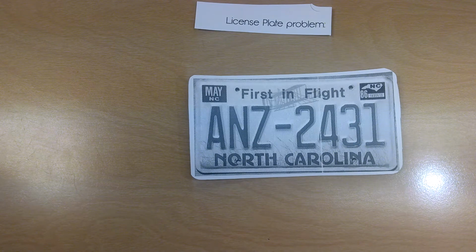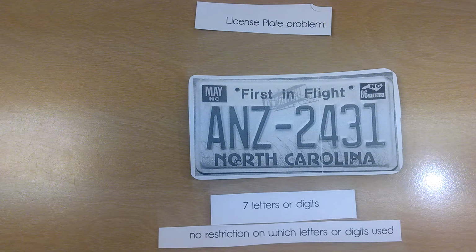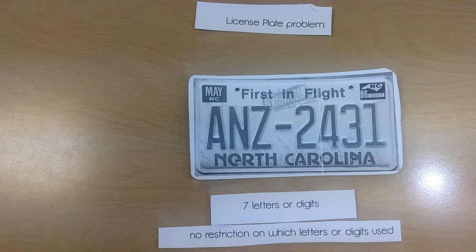So let's say that we want 7 letters or digits in our license plate. We want to know how many different arrangements of those 7 letters or digits. We're going to rule out symbols, and there's no restriction to which letters or digits that we use. Okay, so they can be all A's, they can be all 5s, or they can be a combination of any of those.